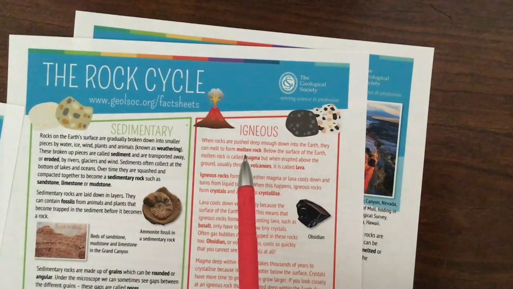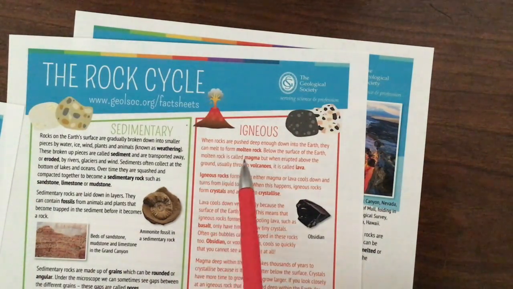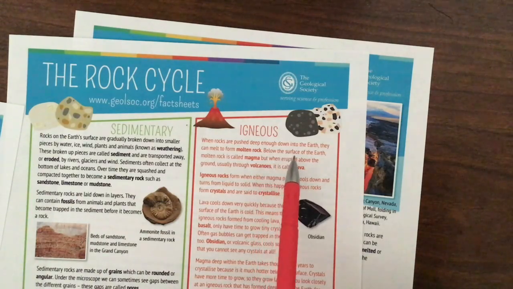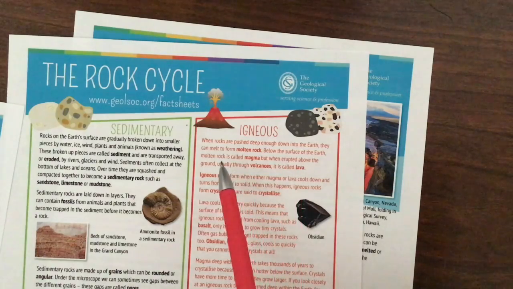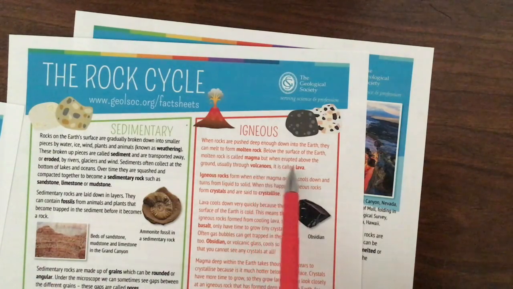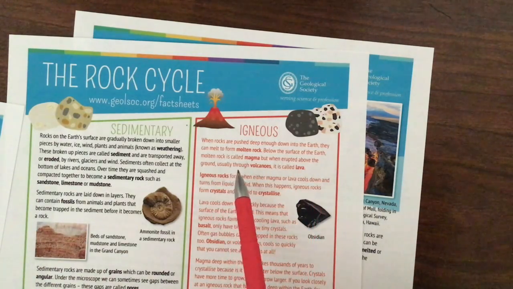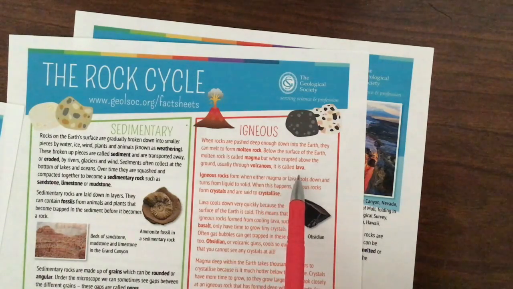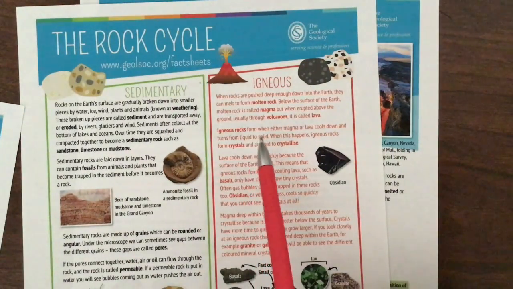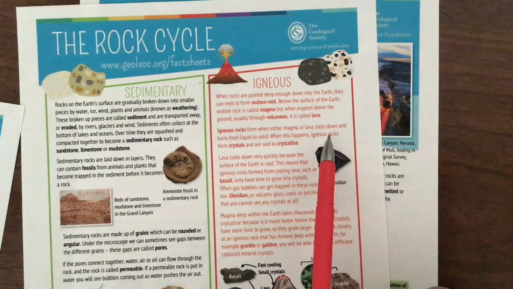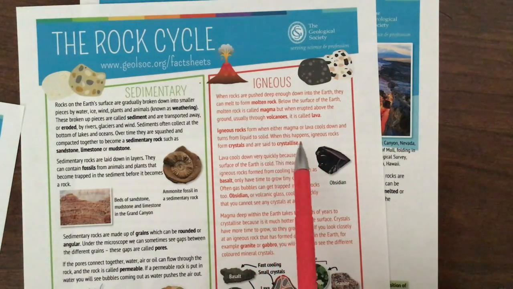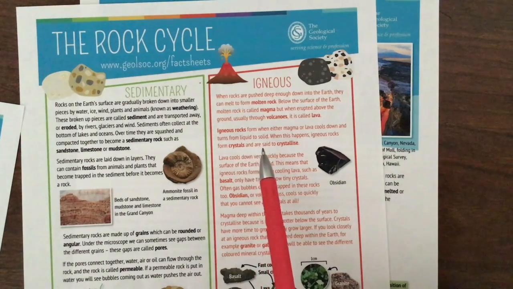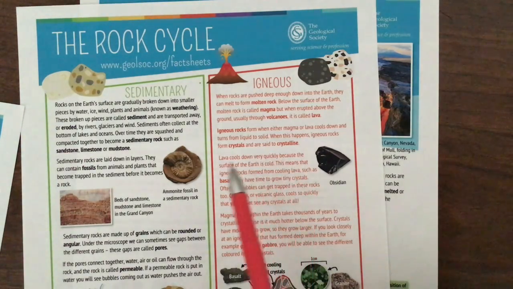All right, let's look at igneous rocks, okay? When rocks push deep enough down to the earth, they can melt to form molten rock. Below the surface of the earth, molten rock is called magma, but when it erupts above the ground, usually through volcanoes, it's called lava. Igneous rocks form when either magma or lava cools down and turns from liquid to solid. When this happens, igneous rocks form crystals and are called crystallized.